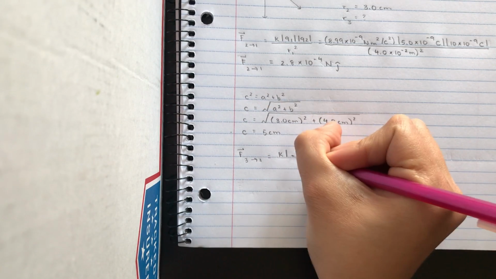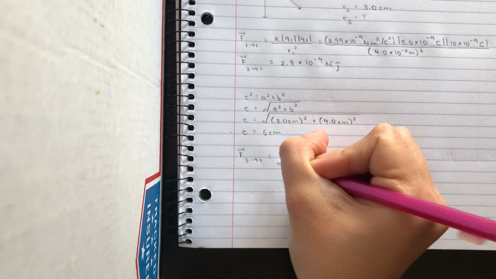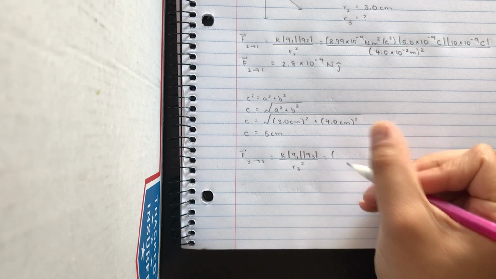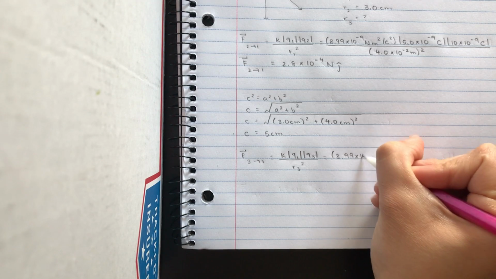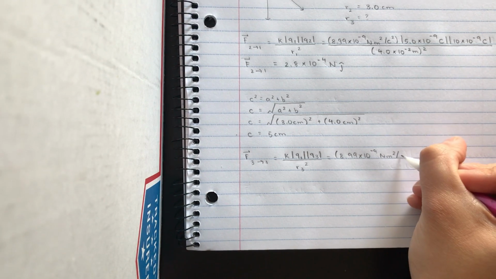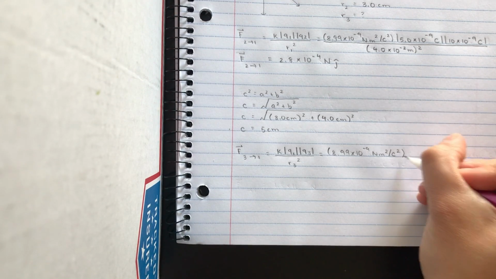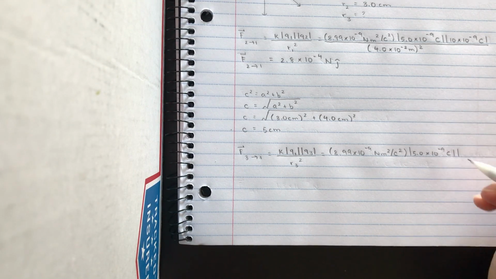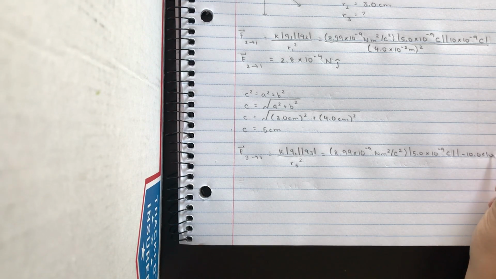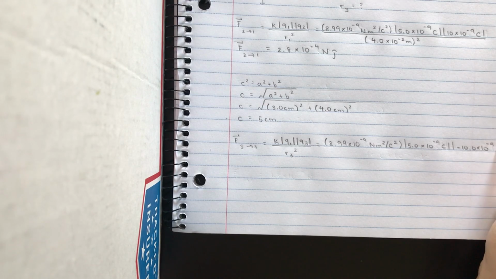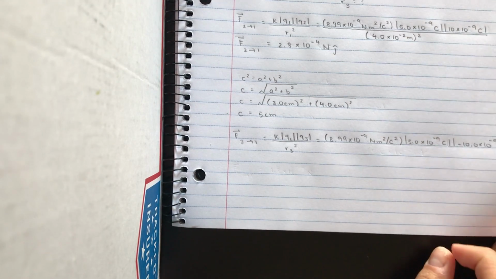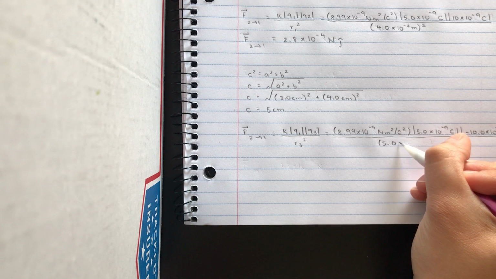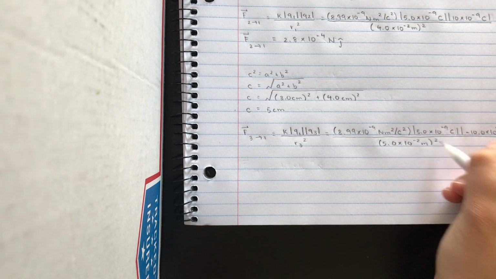We use the same equation as we did above, except that instead of using Q2, we use Q3, all over R3 squared, which is equal to 8.99 times 10 to the 9 newton meters squared per coulomb squared, multiplied by 5.0 times 10 to the negative 9 coulombs by negative 10 times 10 to the negative 9 coulombs, divided by 5.0 times 10 to the negative 2 meters squared.